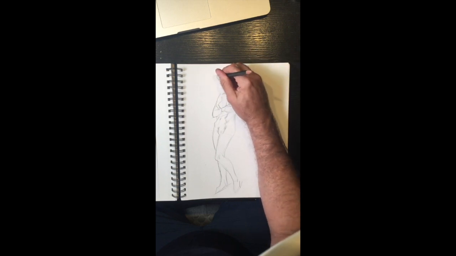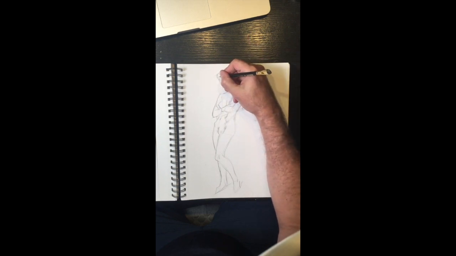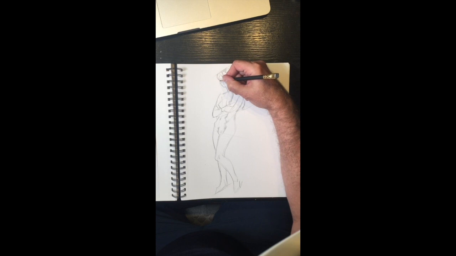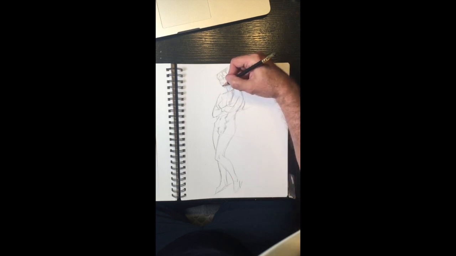So as long as you can stay in this mode that I'm in right now, this lay-in mode, it's the most important. If you rush to the finish, it can be really detrimental, especially even as you get more advanced.